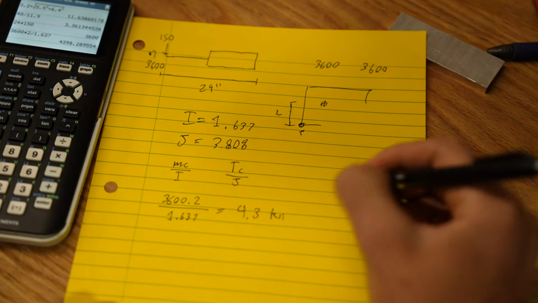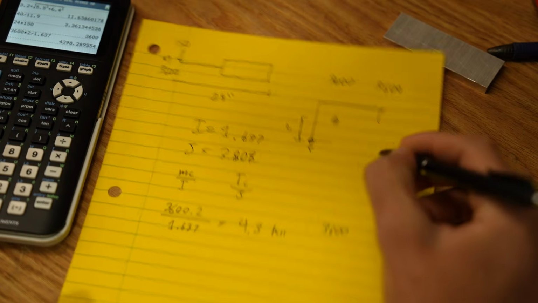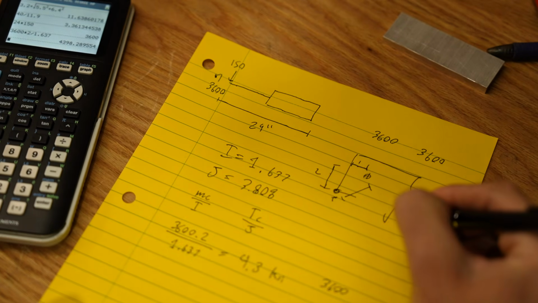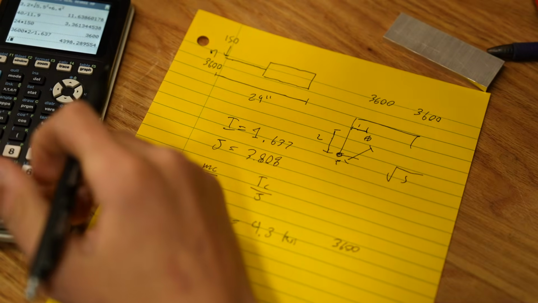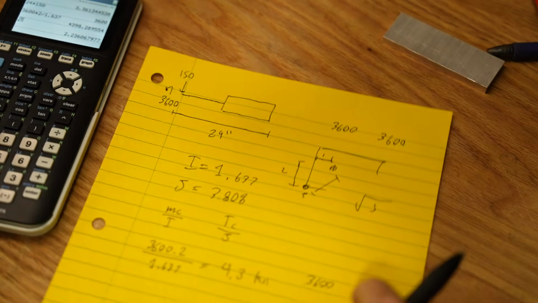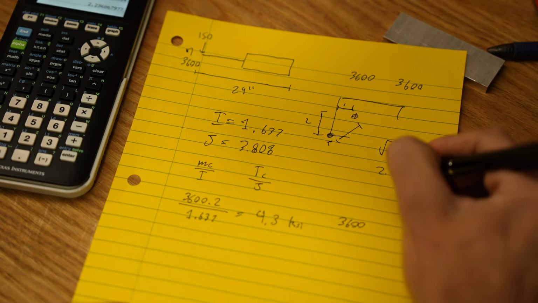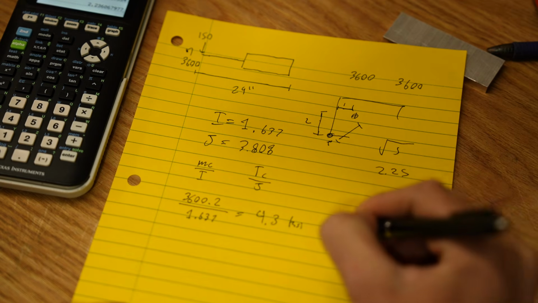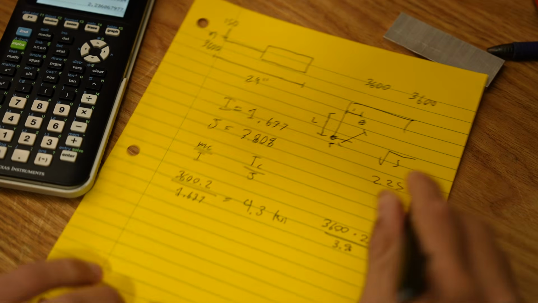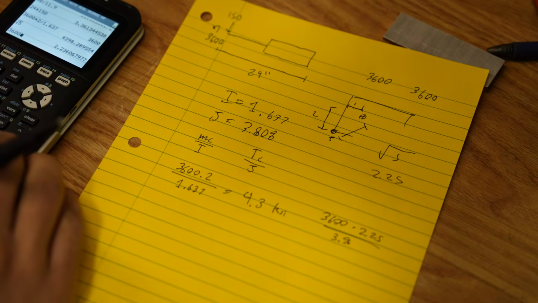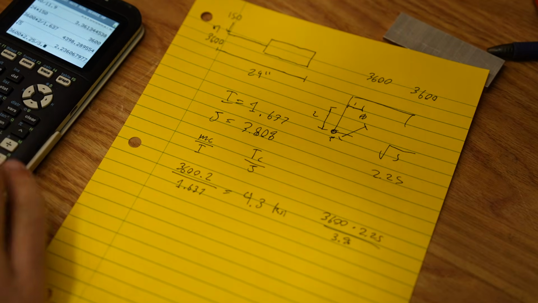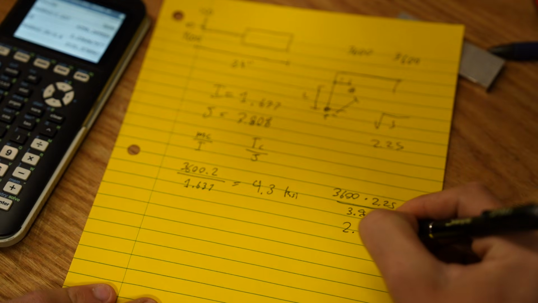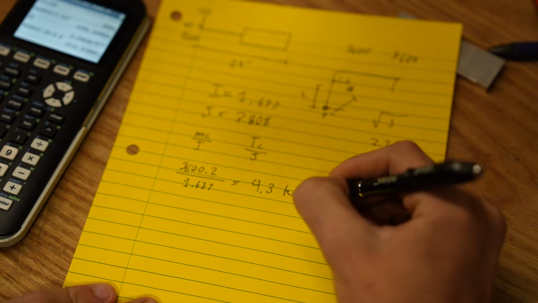We're then going to take our TC over J, so that's 3,600 divided by, what's that? That's root 5. Sorry, I'm just calculating the center rotationally, which is going to be 2.25, divided by J, which is 3.8, meaning we get a stress of 2.1 KSI from shear.